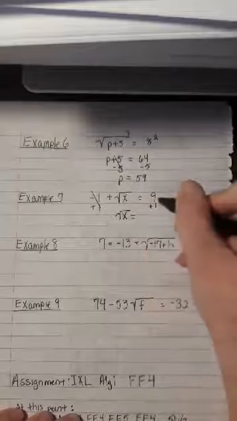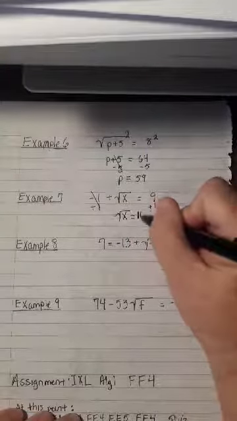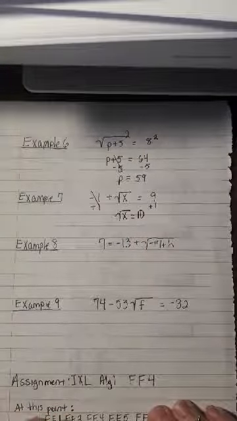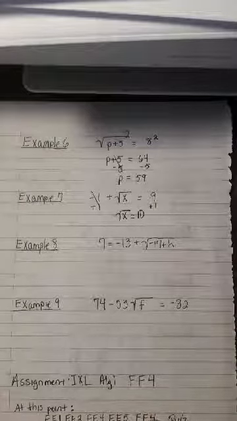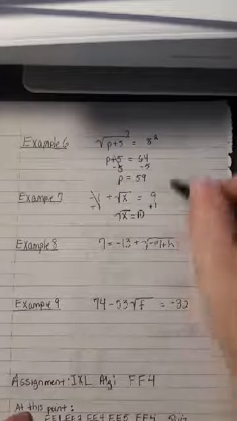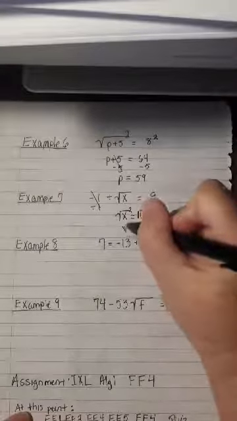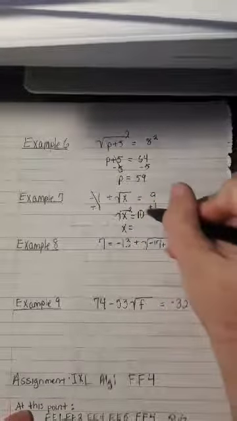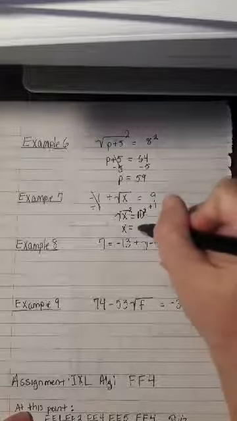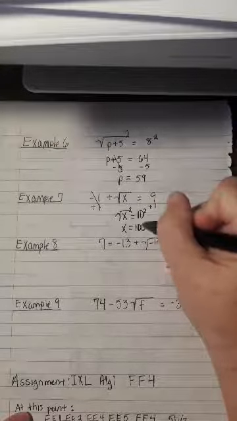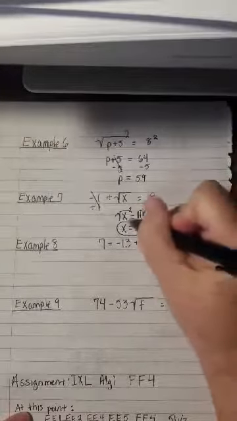And now you add your 9 plus 1, which is 10. Now you're to the point of, just like in example 1, you're ready to square both sides. So when you square this left side, you get x. And when you square the right side, 10 times 10 is 100. So your answer is 100.